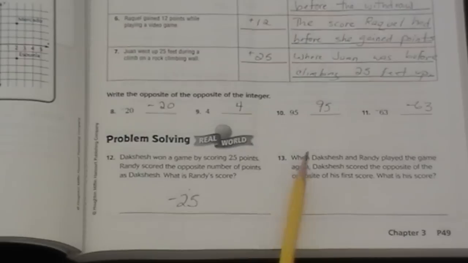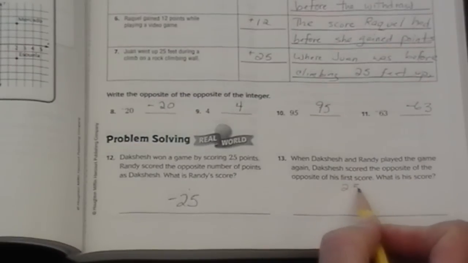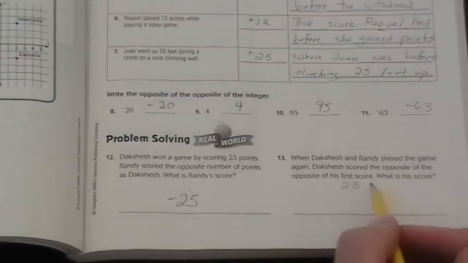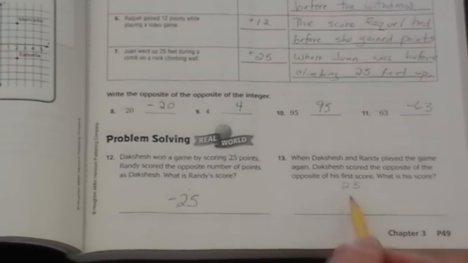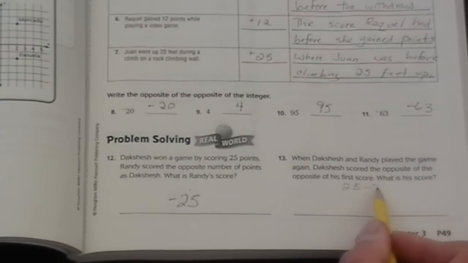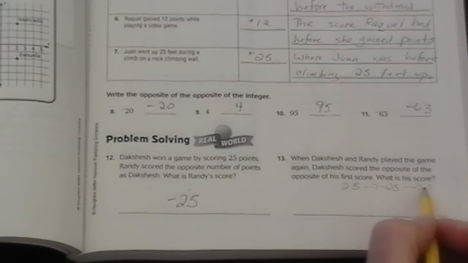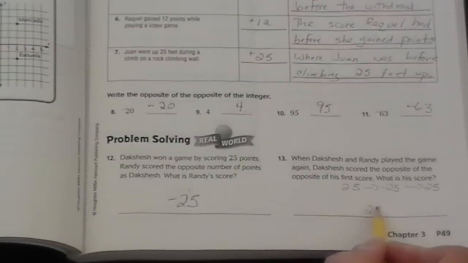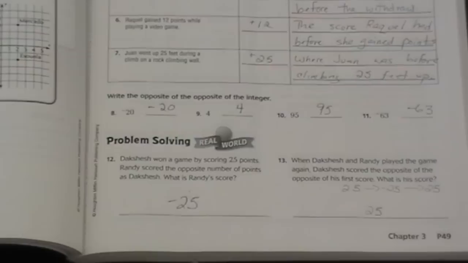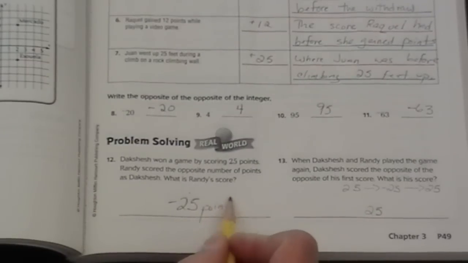Number 13. When Doc Shesh and Randy played the game again, Doc Shesh scored the opposite of his first score. Oh boy. Well, his first score was 25. So I'm going to write that down. But he scored the opposite of 25. Well, the opposite of 25 would take me to negative 25. And then the opposite of that would take me back to 25. So the opposite of the opposite, Doc Shesh scored 25 points. And I should probably label both of these with at least points.